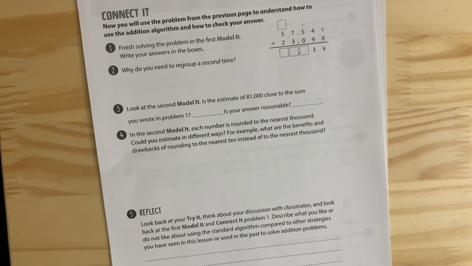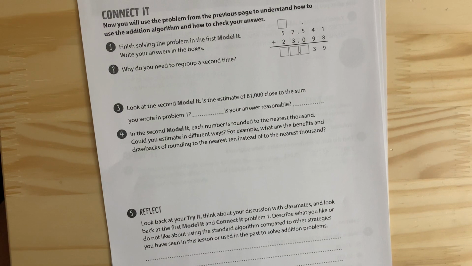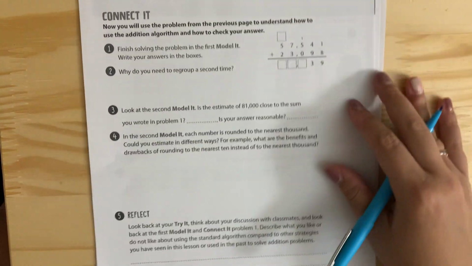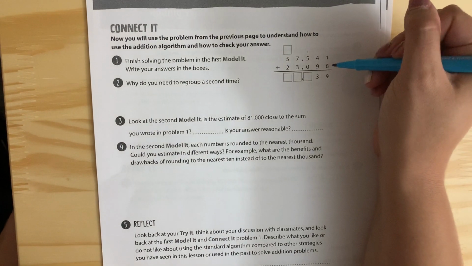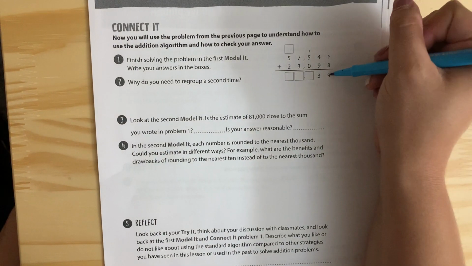So number 1 is asking us to finish this problem. So this is the problem it wants us to finish. It already did some adding for us. It did 8 plus 1 is 9.